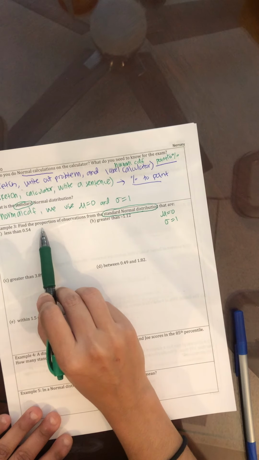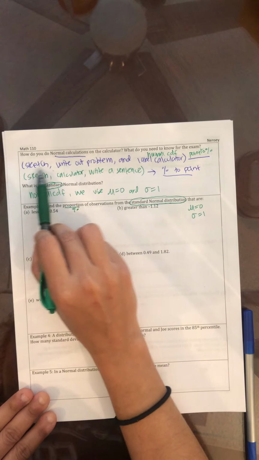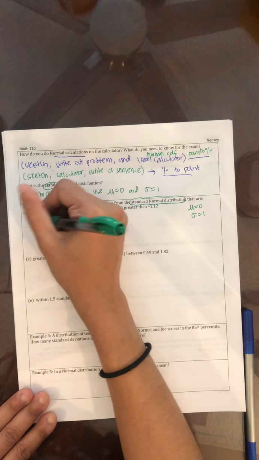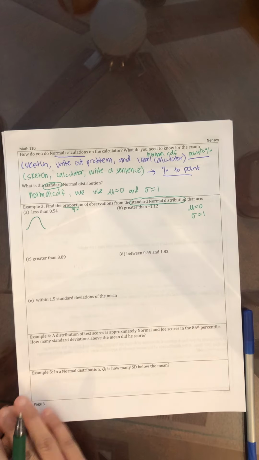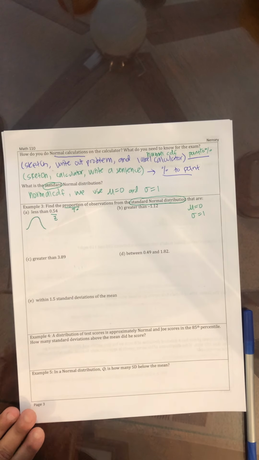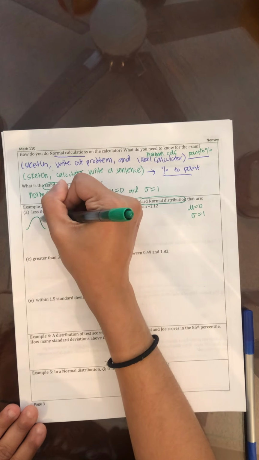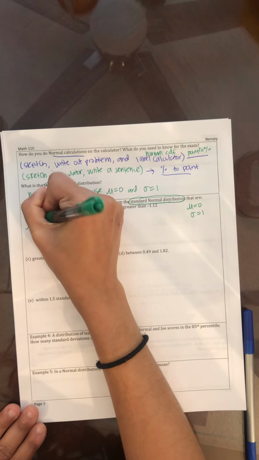This time we're trying to find the proportion. Remember, proportion is the same as a percentage or a decimal or a fraction. That's what proportion means. We talked about that like the first day of class. We're going to follow the steps at the top. The first one says sketch. Again, very simple sketch. Your sketch is going to be less than 0.54. This is your z-score, and it's above 0, so we're going to go on this side and write 0.54, and we're going on the left.